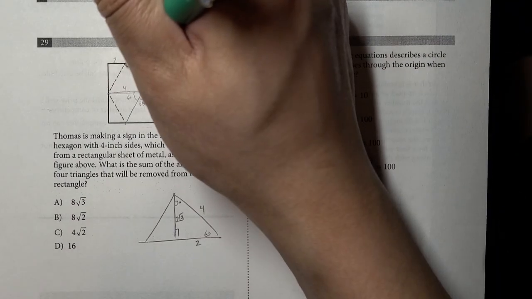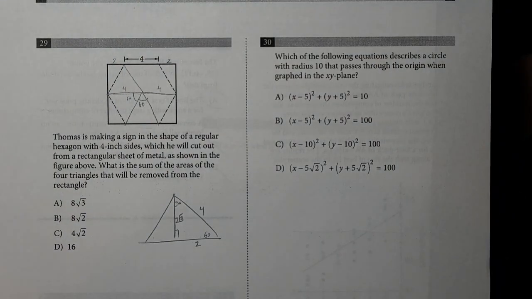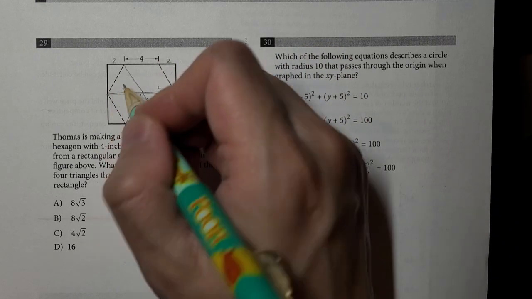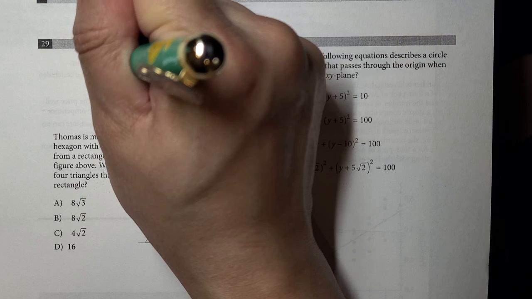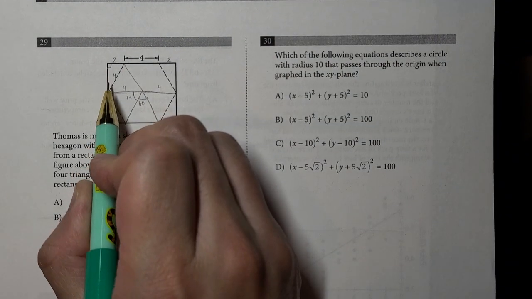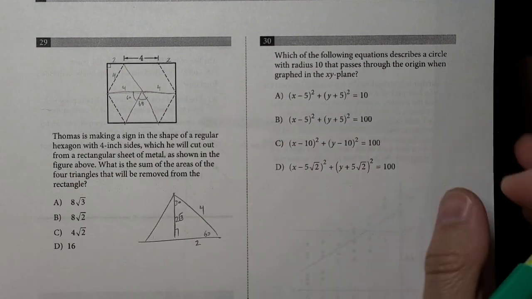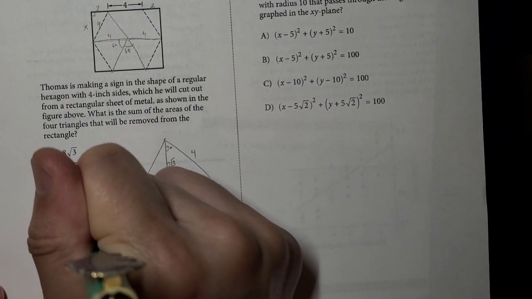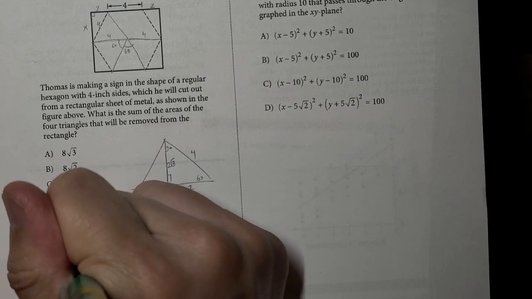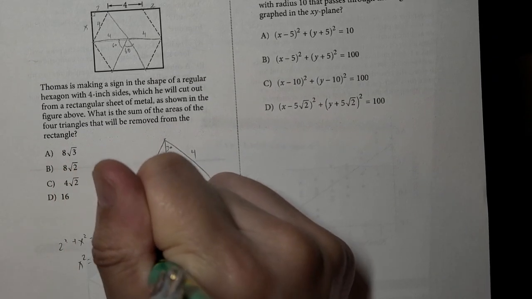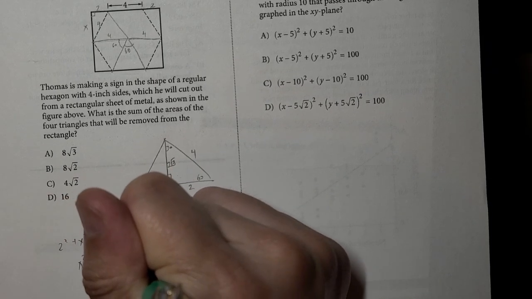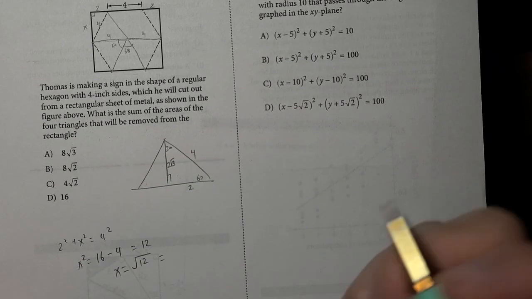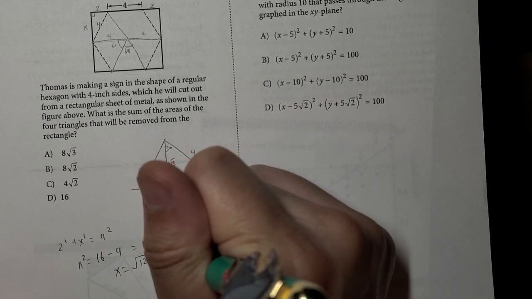Well, okay, let me draw one more triangle here. So this is 4. It's a rectangle there. We can find the side by the Pythagorean theorem. So if we call that x, 2 squared plus x squared is 4 squared. Okay, so x squared would be 16 minus 4, which is 12. So x is the square root of 12, which, if we simplify that, 12 is 3 times 4, so that's 2 root 3.